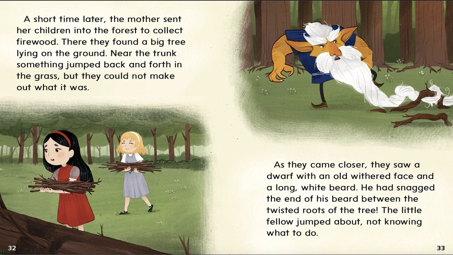As I read about the dwarf, I look for causes and effects to understand why he doesn't know what to do. The dwarf jumped about because his beard was stuck on the tree roots. First, I look at what happened. The little fellow jumped about. Then, I look for the cause, the reason why he is jumping about. He caught his beard between the tree roots and he was stuck.